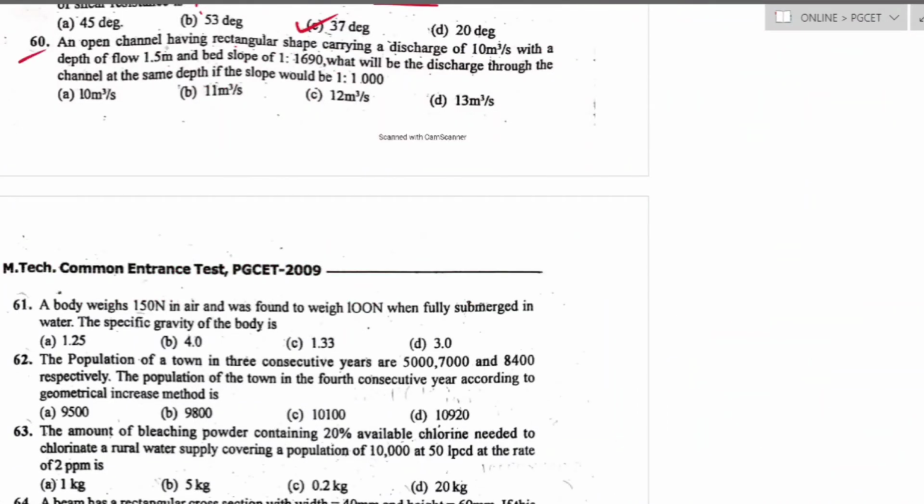An open channel having a rectangular shape carrying a discharge of 10 meter cube per second with a depth of flow 1.5 meter and bed slope of 1 in 1690. What will be the discharge through the channel at the same depth if the slope would be 1 in 1000? So we have to find the discharge for the same depth and change in slope. We know that discharge is directly proportional to square root of slope. So Q1 by Q2 is equal to square root of S1 divided by S2.